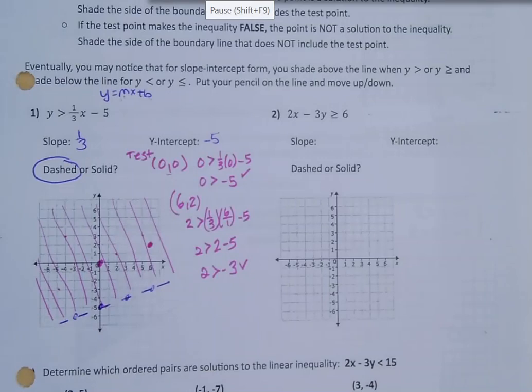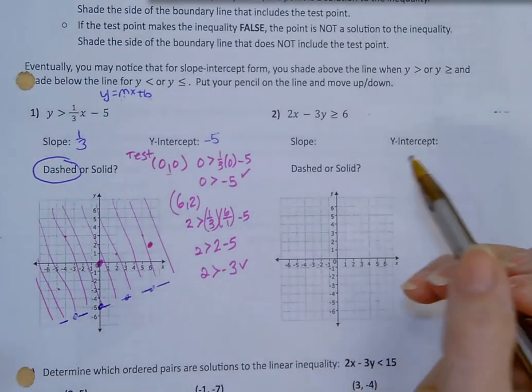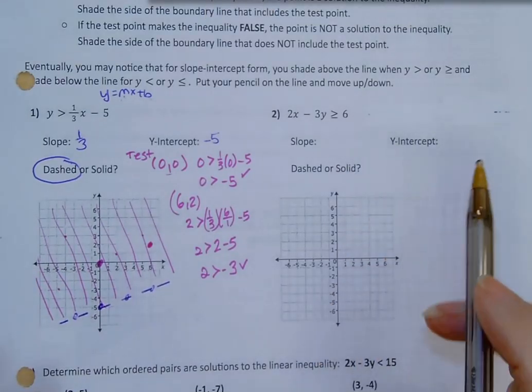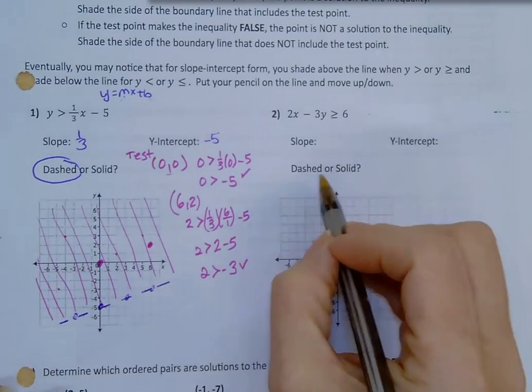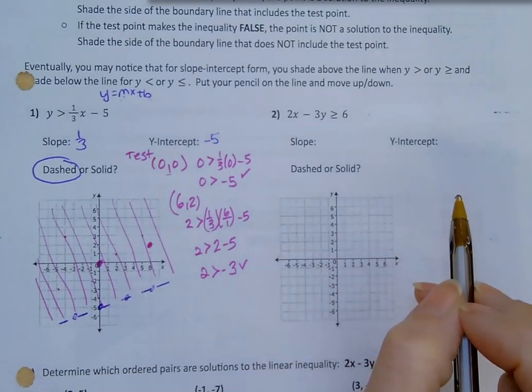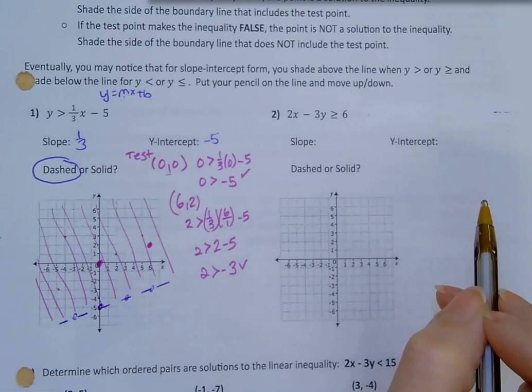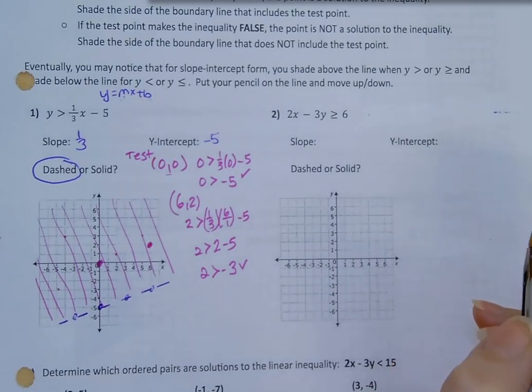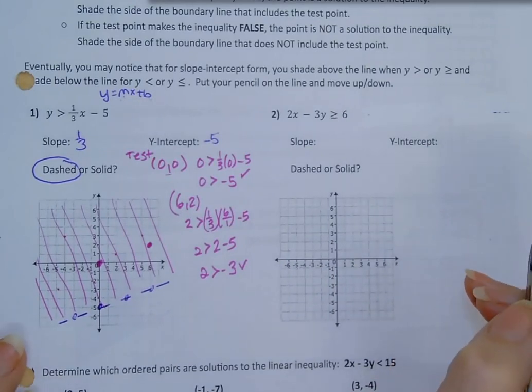We're ready to do our second example of graphing a linear inequality. And so our steps are to graph a boundary line and decide whether it's a dashed line or a solid line, and then use a test point to figure out which section of our coordinate grid we're going to be shading in to show all of the points that are included as possible answers.